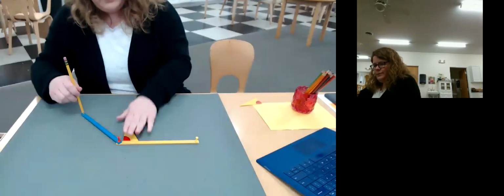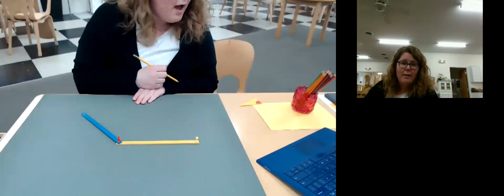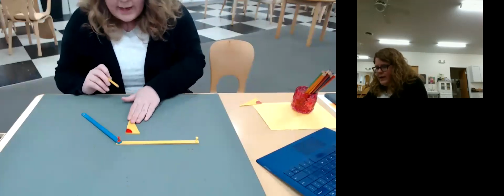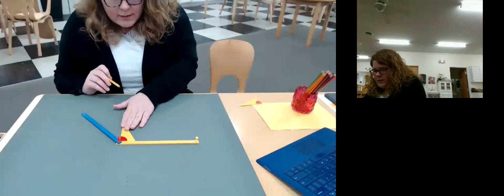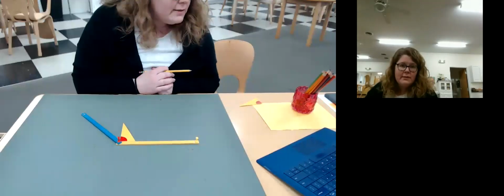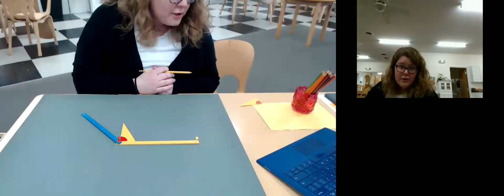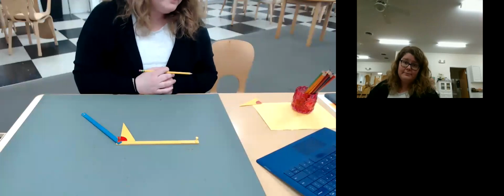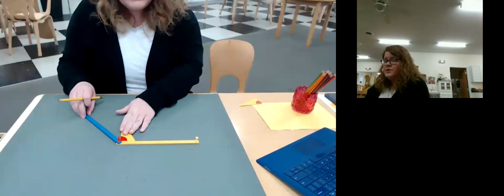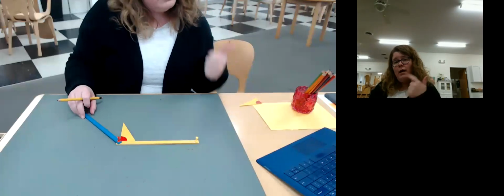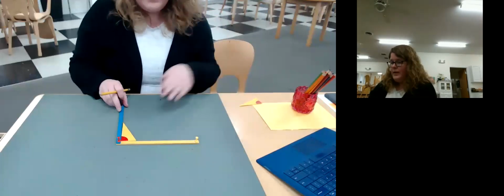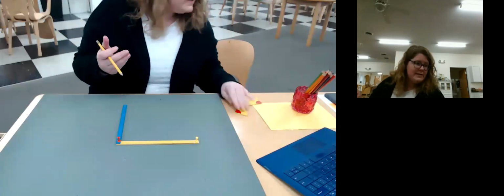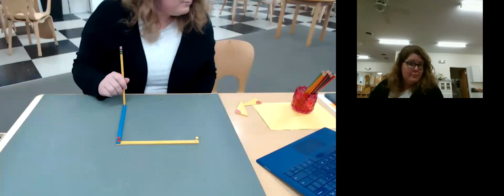Okay, here I have an obtuse angle. And once again, I'm going to tuck the little corner of my measuring angle right into the corner. And what do we notice? This angle is larger than my measuring angle. So this is an obtuse angle. So those are the three main ones: acute, obtuse, and right angle. Those are the ones I really want you to focus on. But while we're here, it doesn't hurt for me to show you some of the other ones.